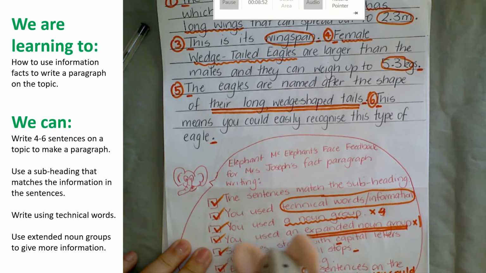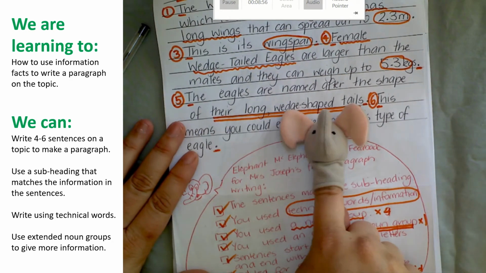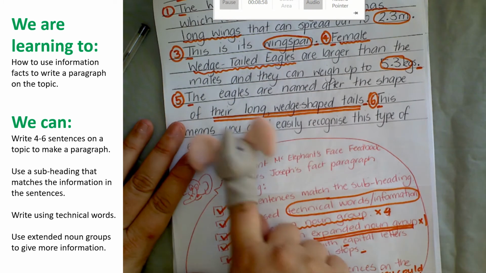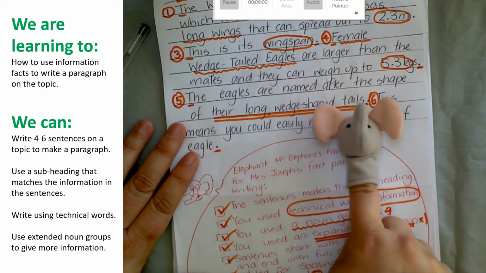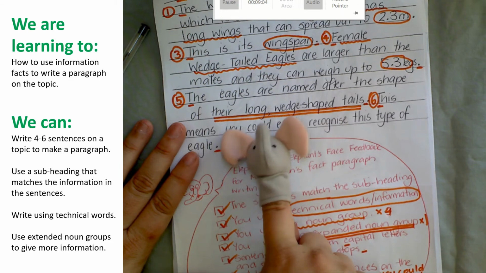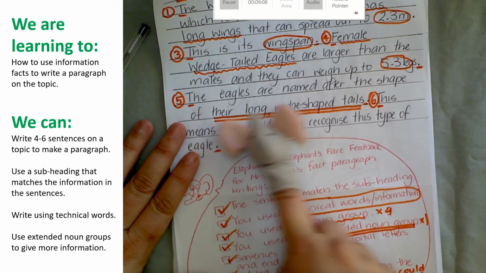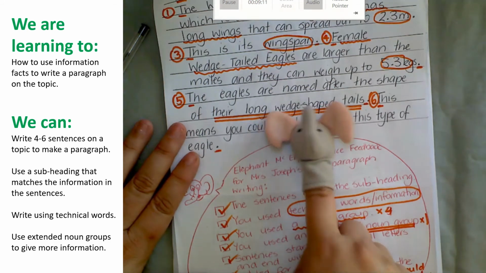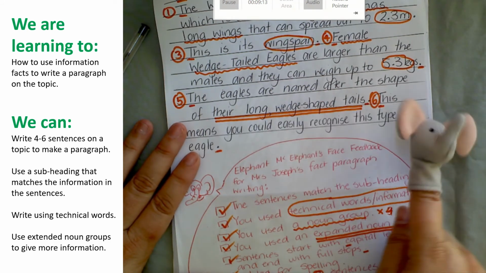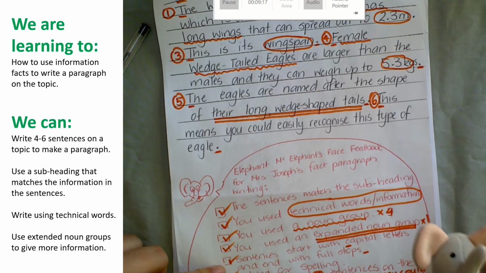Then it says you used an expanded noun group. So the 2 lines show where I've used an expanded noun group. They're long wedge-shaped tails. So the noun is tails, and the 2 adjectives, which makes the extended noun group, are long and wedge-shaped. So 1, 2, and then the noun. So I got a tick for that one as well. So I'm doing pretty well.